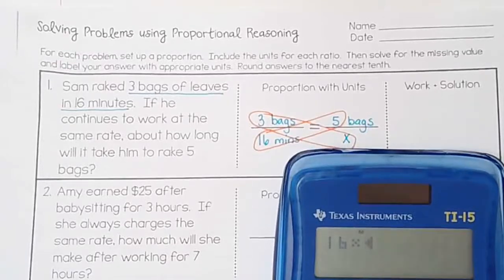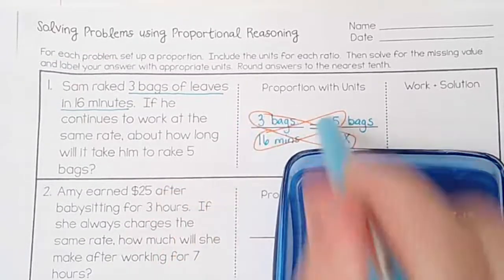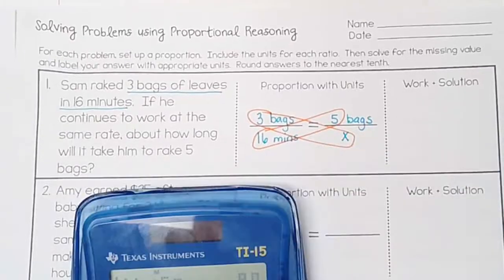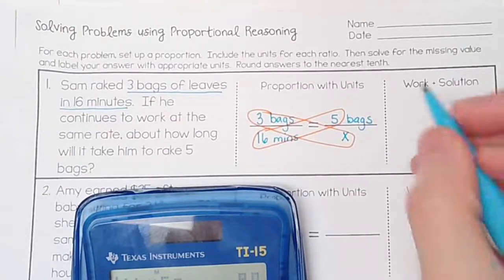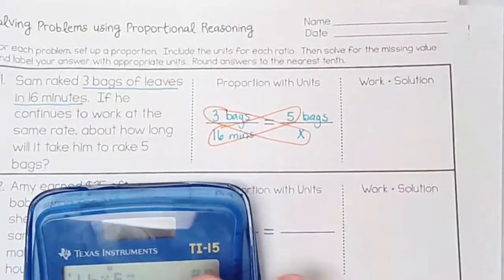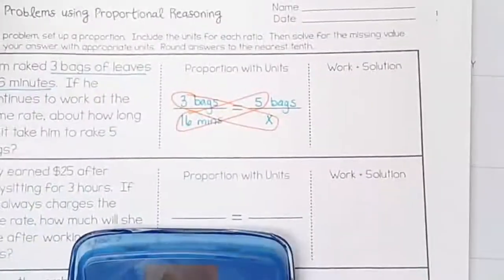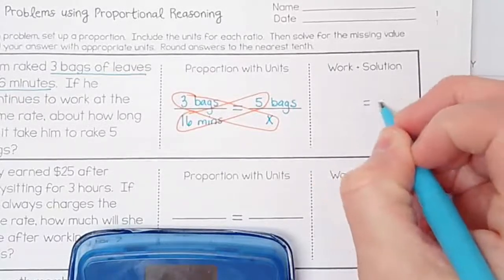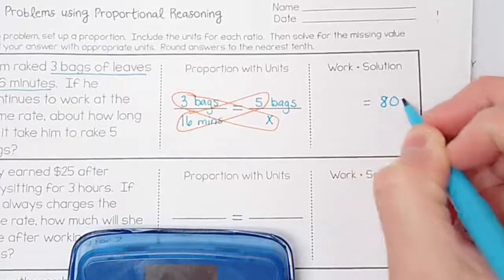So I have to do the 2 sides that I actually know. So 16 times 5 gives me 80. So that tells me that both sides need to equal 80. So over here, with my work, I'm going to put 3x equals 80.